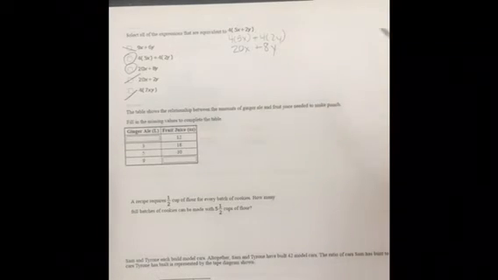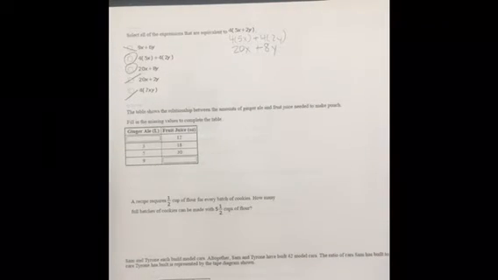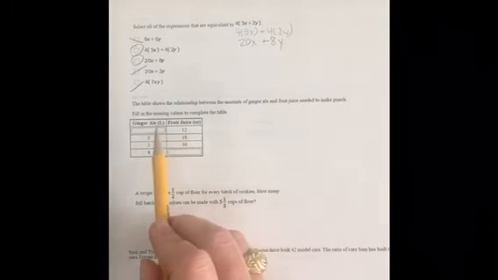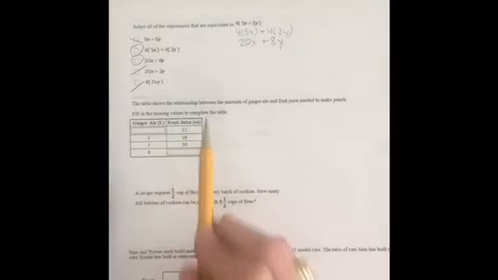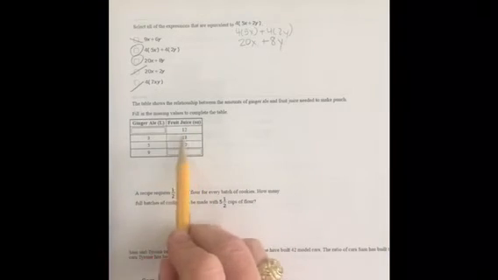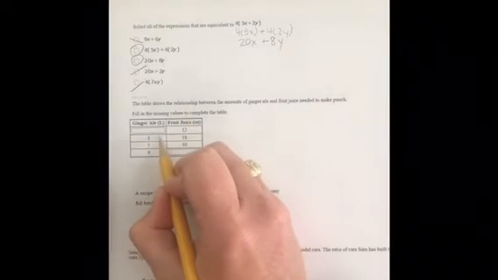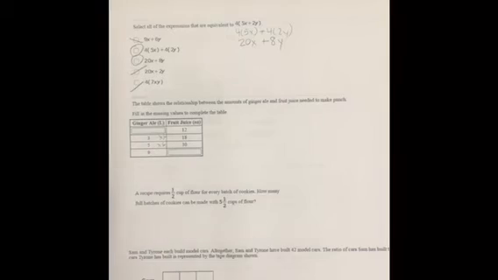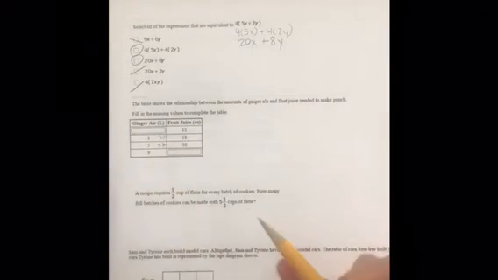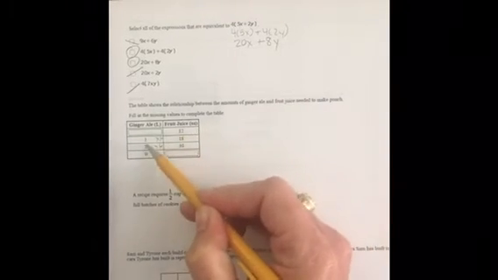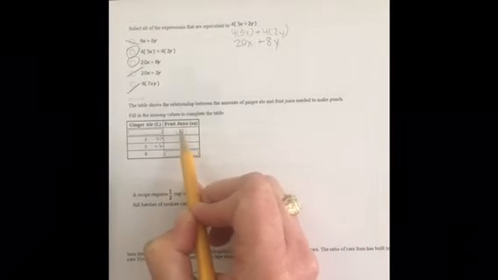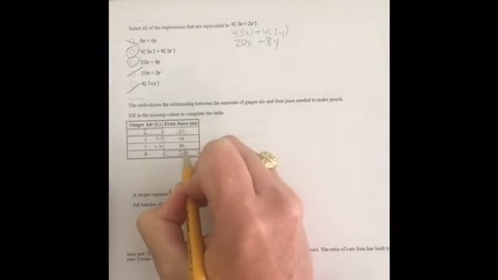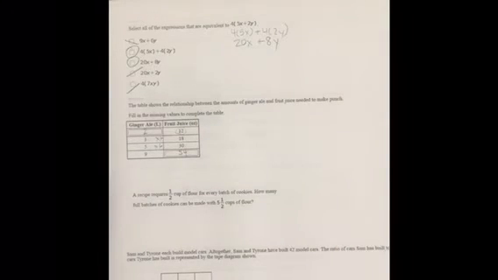The table shows the relationship between the amount of ginger ale and fruit juice needed to make punch. Fill in the missing values to complete the table. So we have ginger ale in liters and fruit juice in ounces. So we have to look at the ones we do know. 3 to get to 18, well, they multiplied by 6. 5 to get to 20, they multiplied by 6. So whatever this is, we multiply it by 6 to get here, or whatever this is, we divide by 6 to get here. So if I take 12 and divide by 6, this should be 2. 9 times 6, this should be 54.